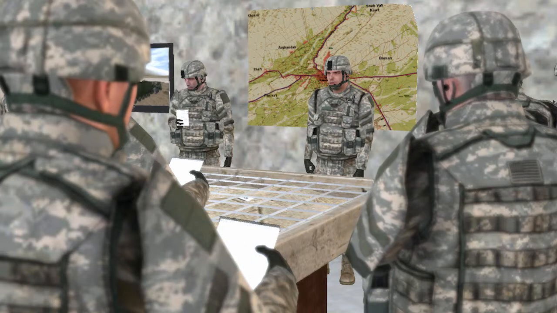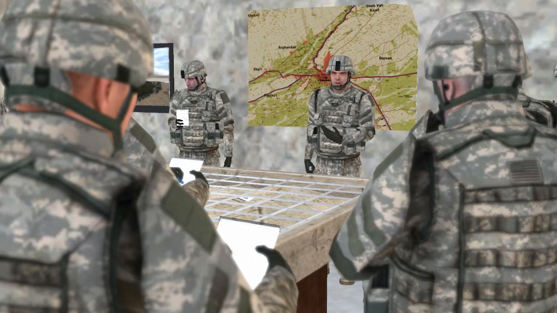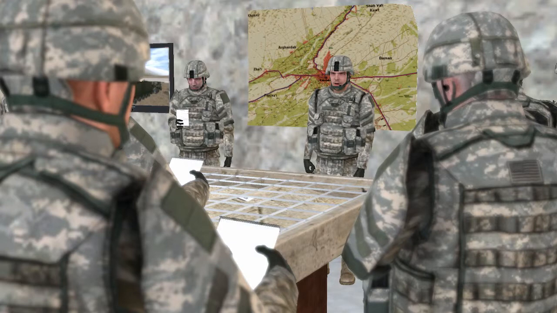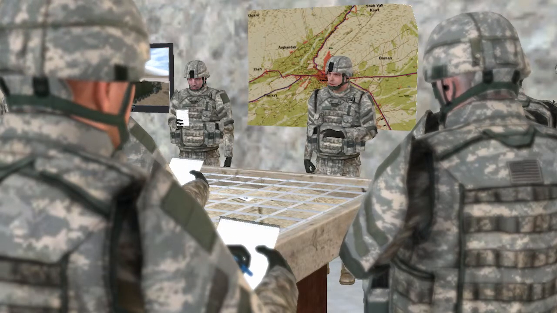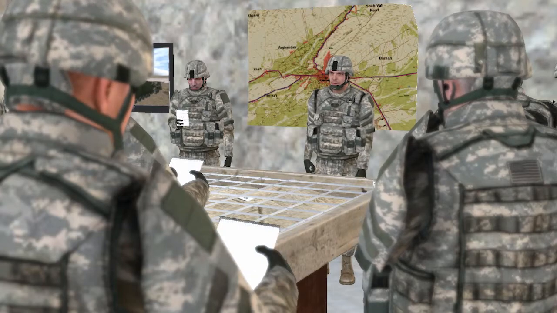Okay, there's no change to the situation. The insurgents are still known to use VBIEDs, IEDs, and small arms fire attacks. Our friendlies are still EOD, QRF, artillery, and air support.